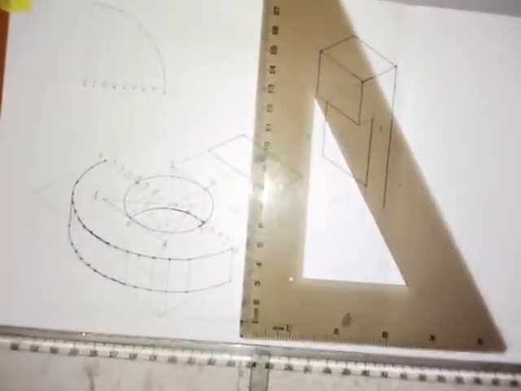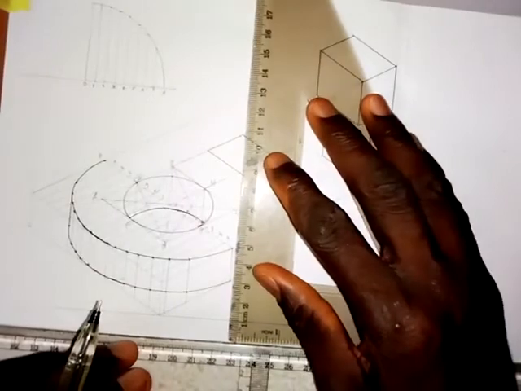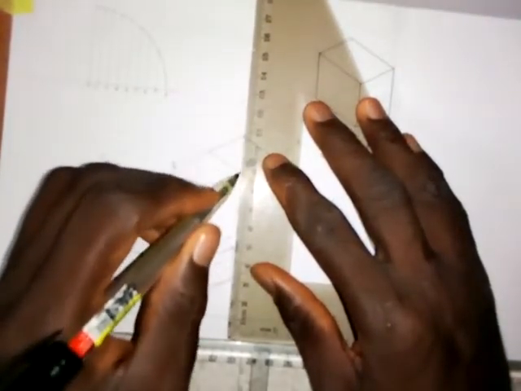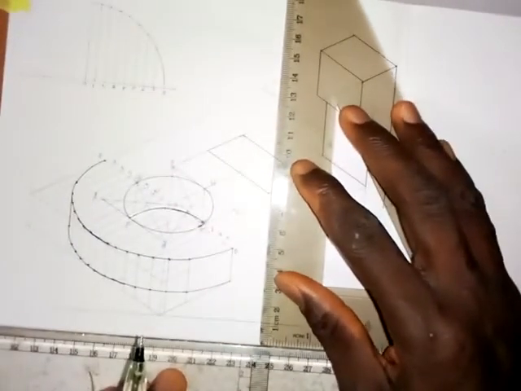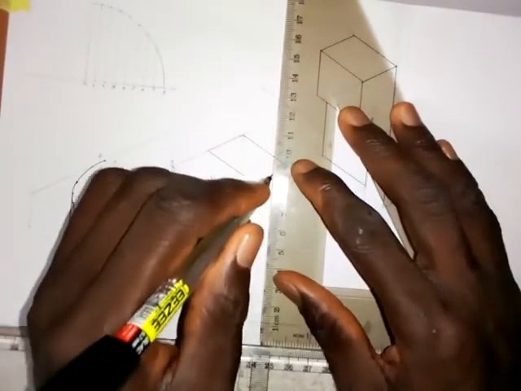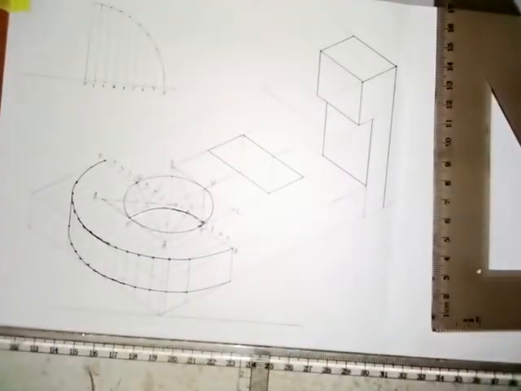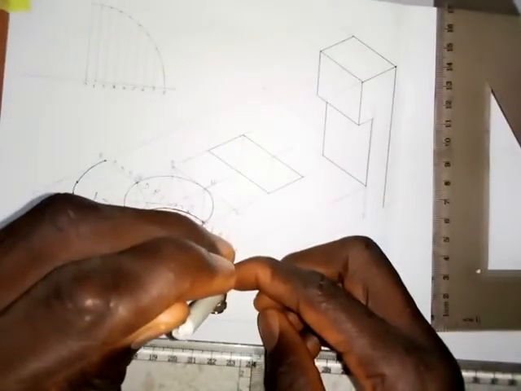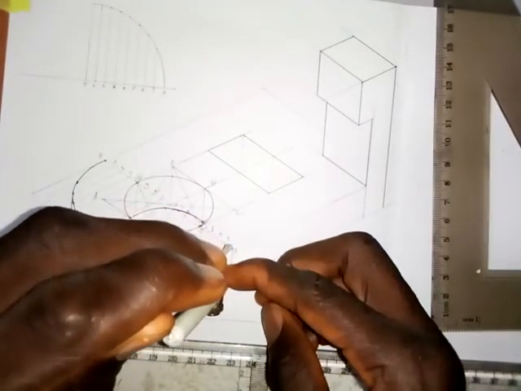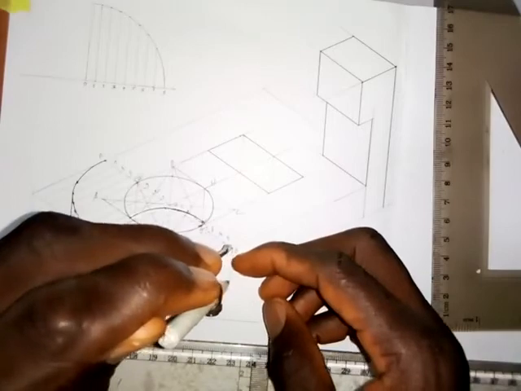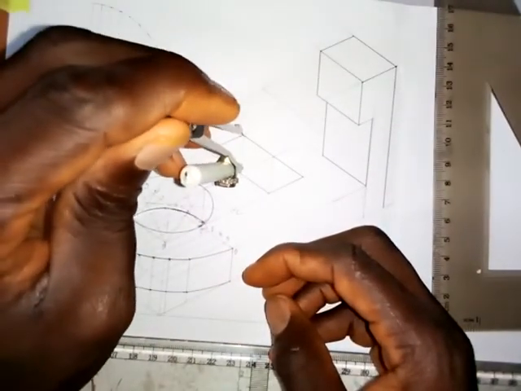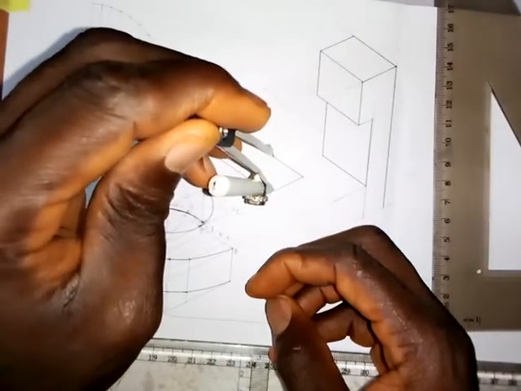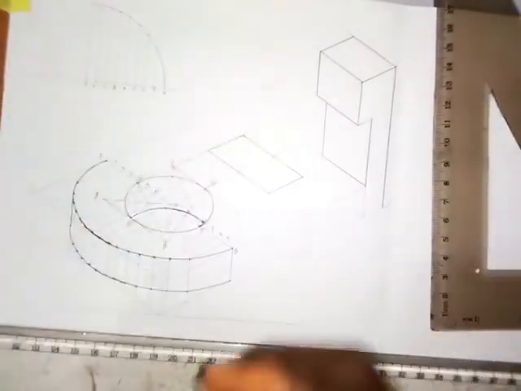So what we need to do is from this point here, you draw a vertical line down. Then you take that 12 mm. So this is 12 mm. Put it at this point, draw an arc, and put it here and draw an arc.